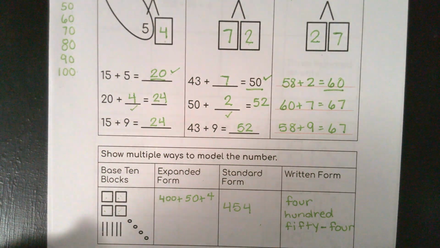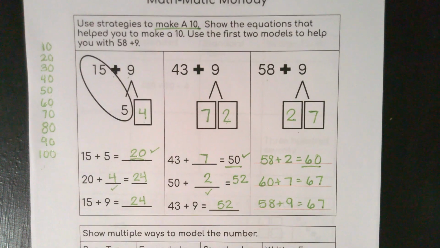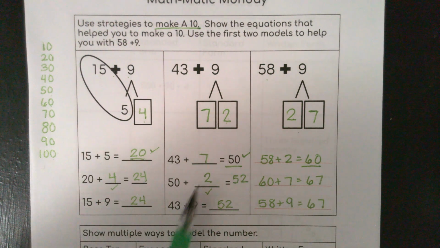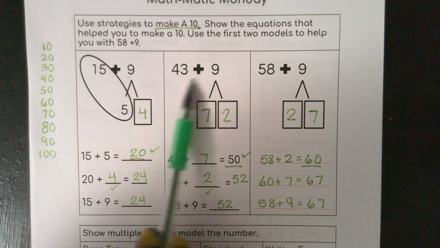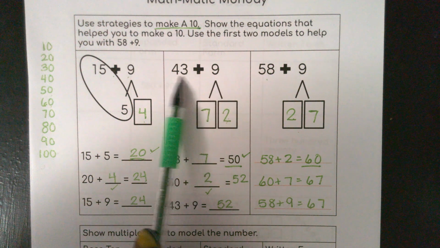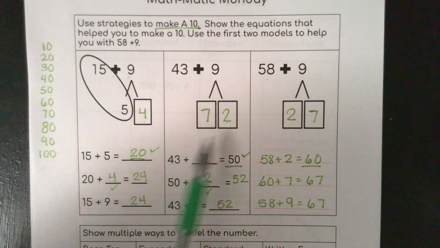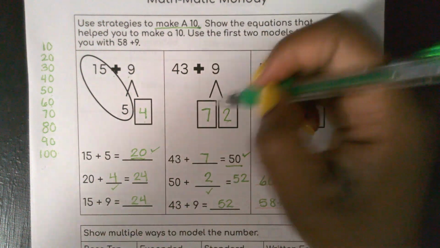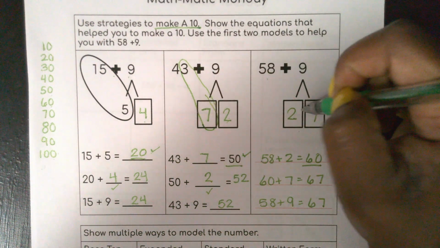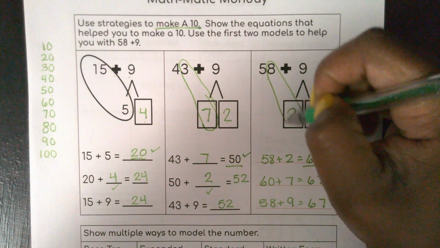Wow, this was Math-Matic. This was a Math-Matic Monday. We're going to keep practicing the rest of the summer, making a 10. Because when you see problems, you should be able to always think about how you can create a 10 so you can add mentally. So here, your 10 was 7 plus 3. And here, your 10 was 2 plus 8.